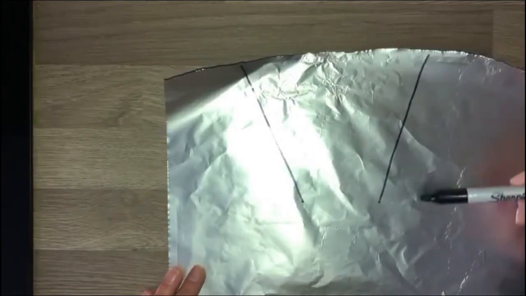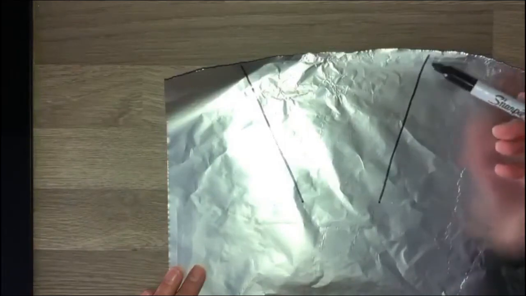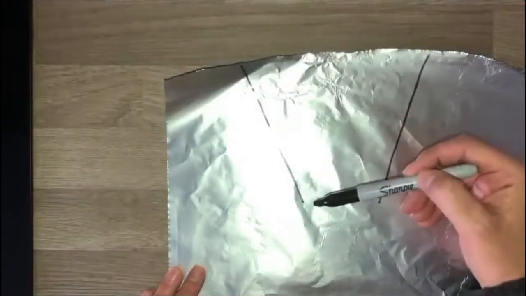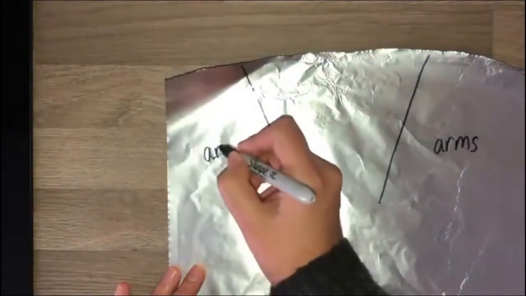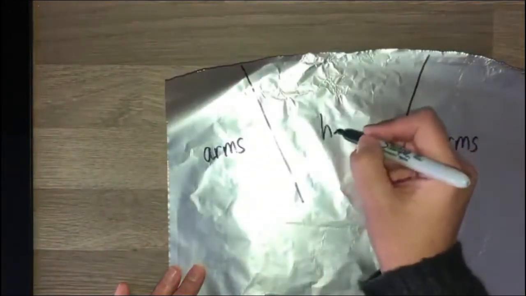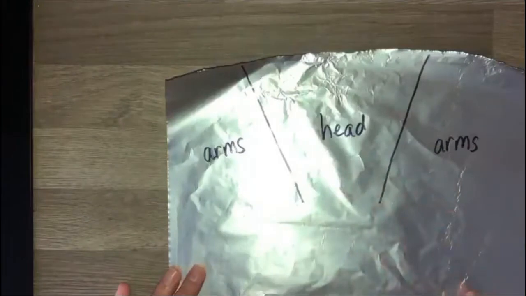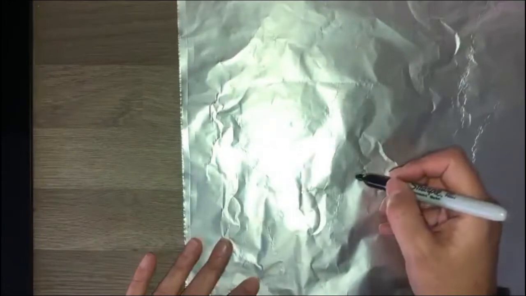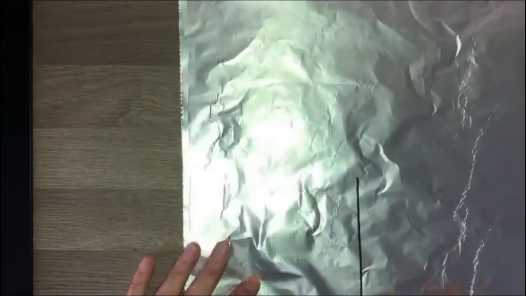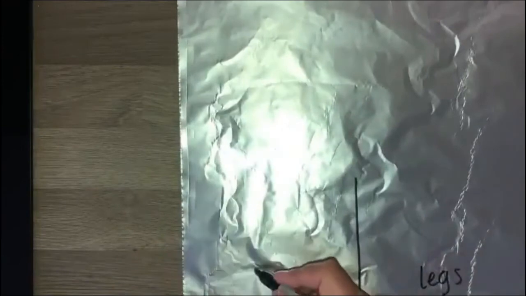So if they were vertical lines, it doesn't matter if your cuts were vertical. I've just made mine slightly diagonal. Okay, so these will be where your sculpture's arms basically, and this part here will be the head. And then at the bottom you need to make just one guideline here, and these are for the legs for your sculpture. That's all we needed the pen for. So as I said, if you don't have a Sharpie pen, it really doesn't matter.